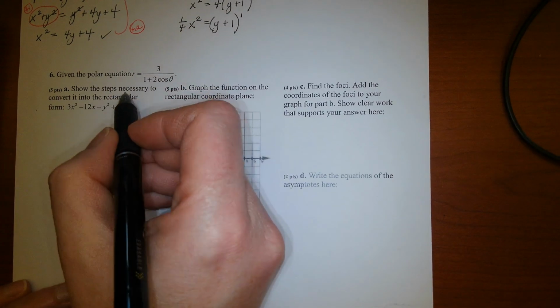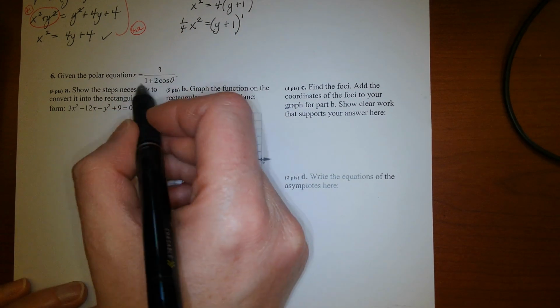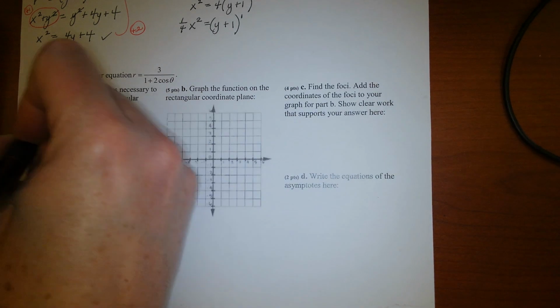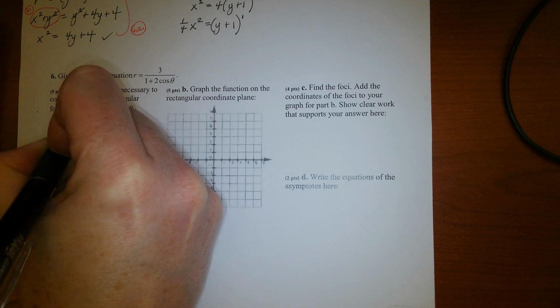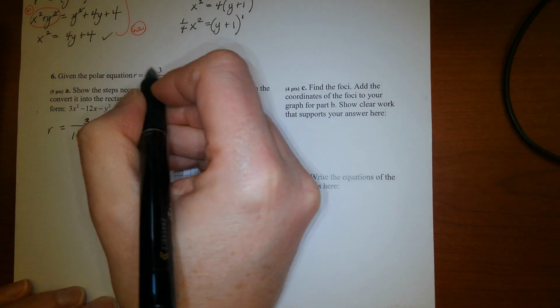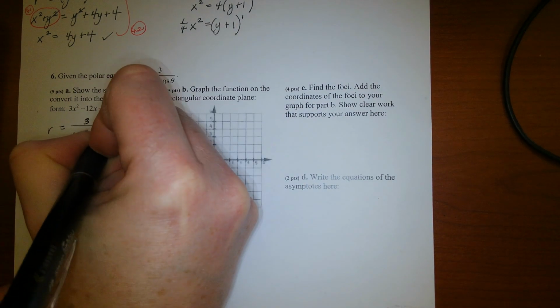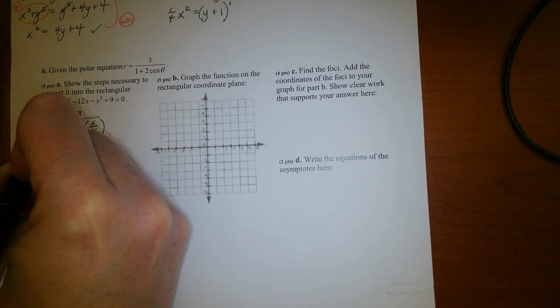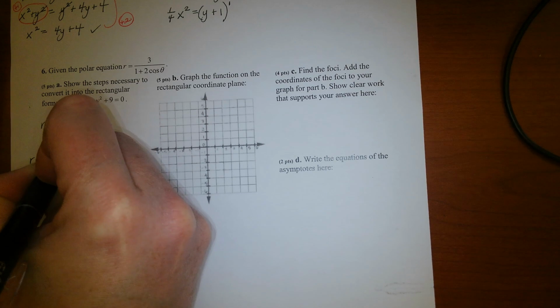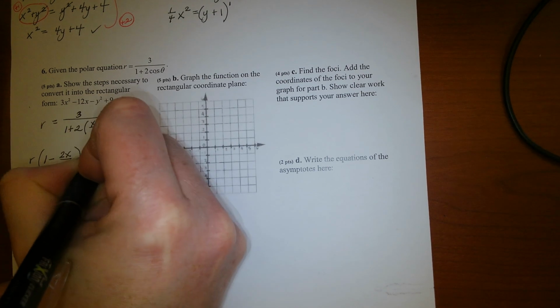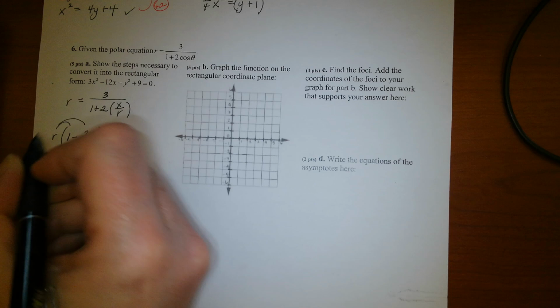All right, my friends, for part A here, let's show the steps necessary to convert this into this rectangular form. So we'll have r equals 3 over 1 plus 2, and sooner or later you replace cosine with x over r. From there, we could multiply both sides by the denominator to clear the fraction out. And then let's distribute r in.